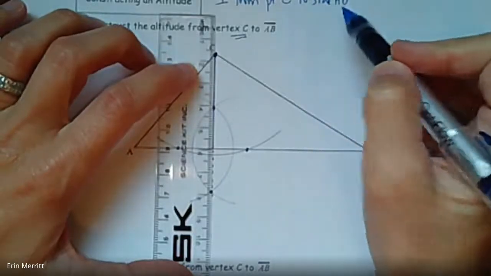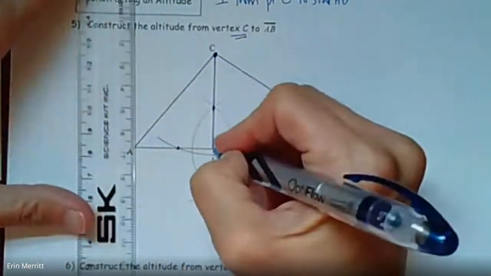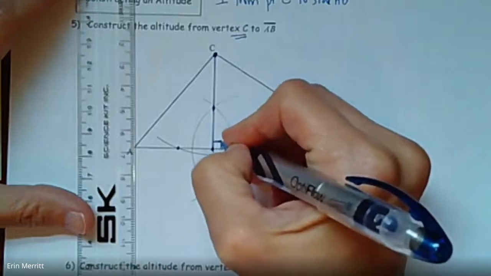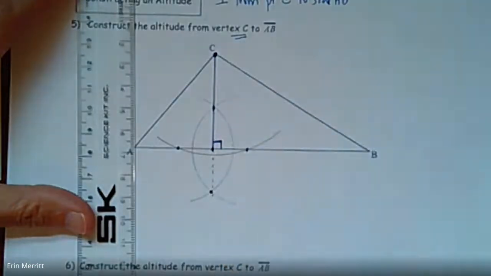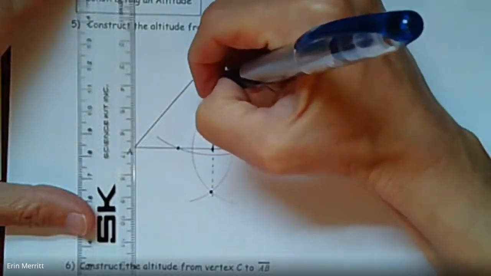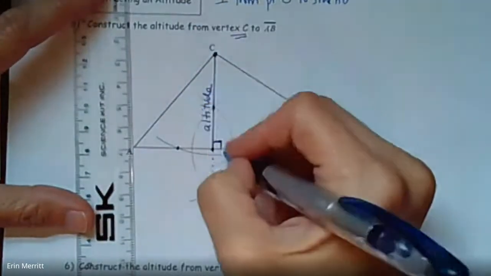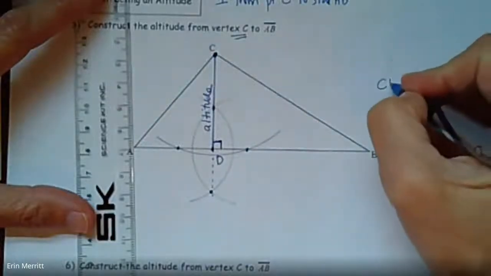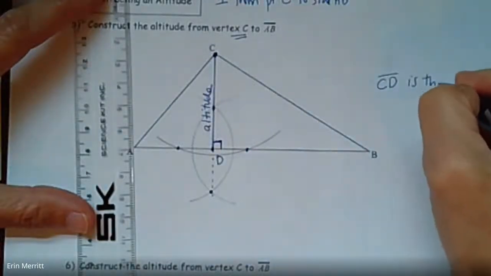Now you can extend the line down if you want, but the altitude is just a segment that goes from point C to side AB. So I really want to stop it right here, and I'm going to show that it's a right angle and that this is my altitude. Maybe we even mark that as point D so that I can say that CD is the altitude.